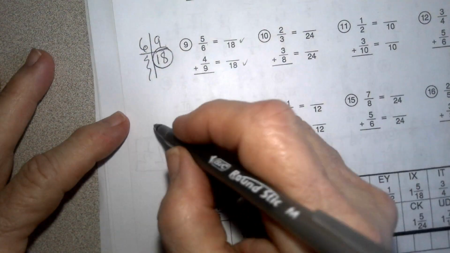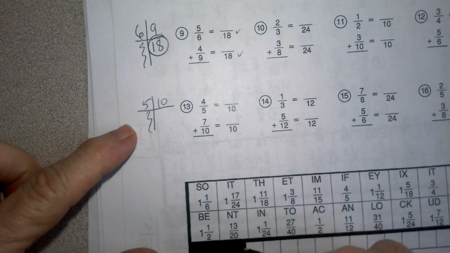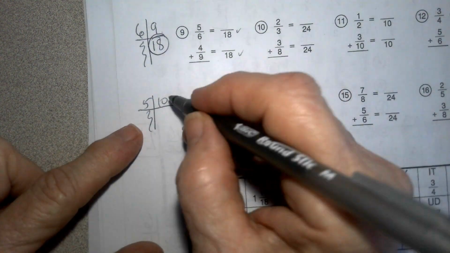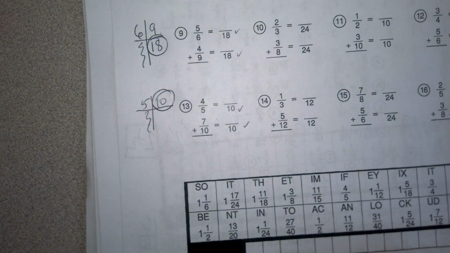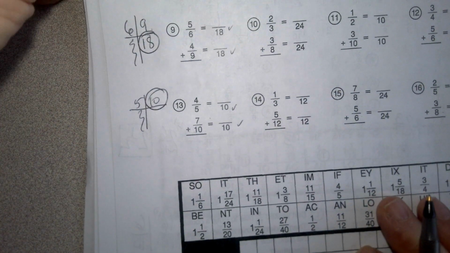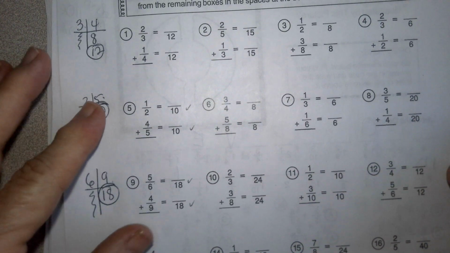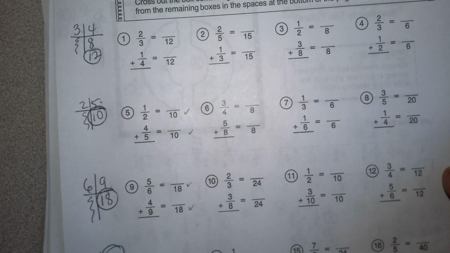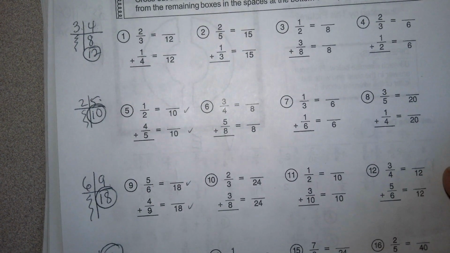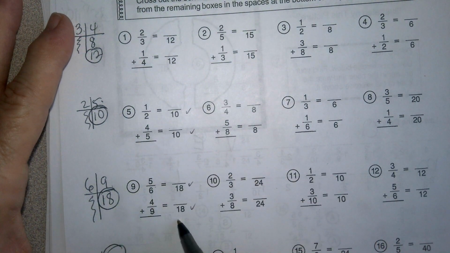On this one, does 5 go into 10? Look at this one. Is that a yes? Once you say yes, you have your common denominator. You don't have to do that on anything else. Because we can't add denominators that are different sizes, they have to be all the same size. So now we've got the same size.